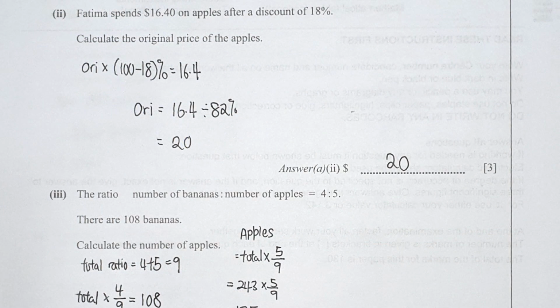But for the next question here, spend 16.4 on apples after a discount of 18%. So 16.4 is the new price, hence original times 100 minus 18% equals 16.4. You should get your result after the calculation as $20.